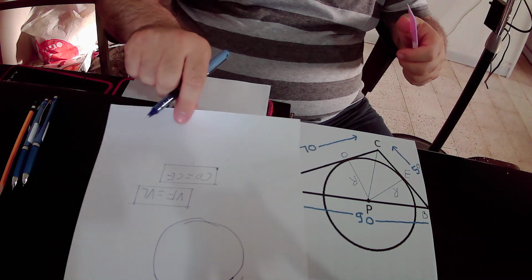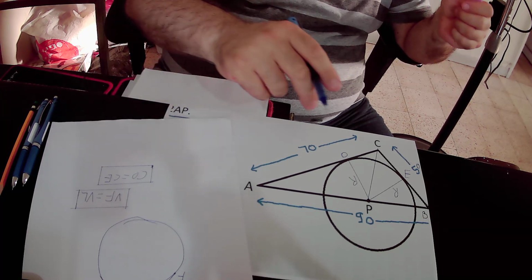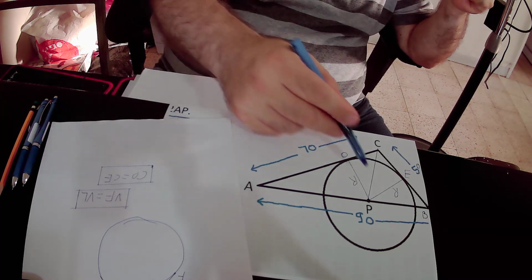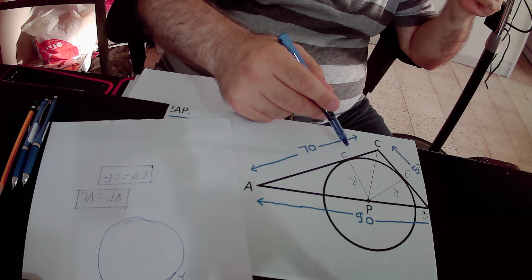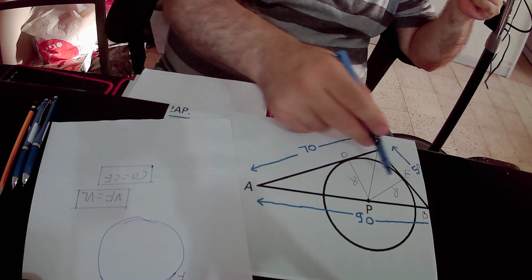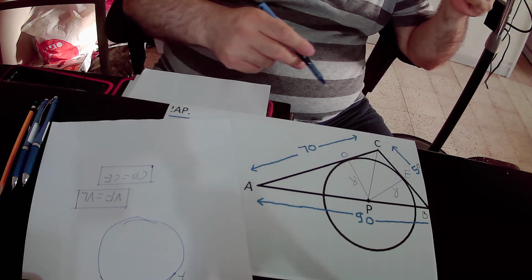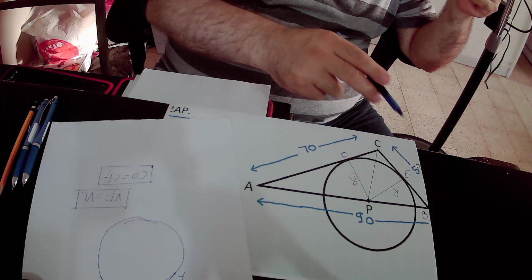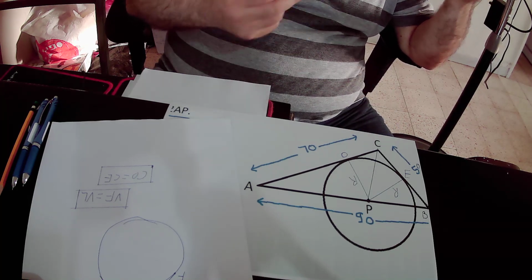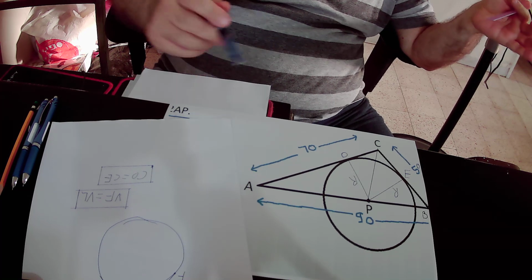And as I have already mentioned, also PO equals PE equals the radius of the circle. Both PO and PE are the radii of the circle, therefore they are equal to each other.